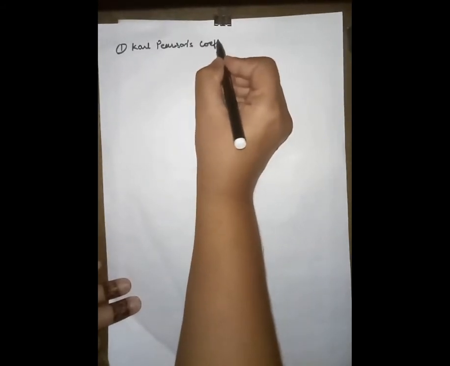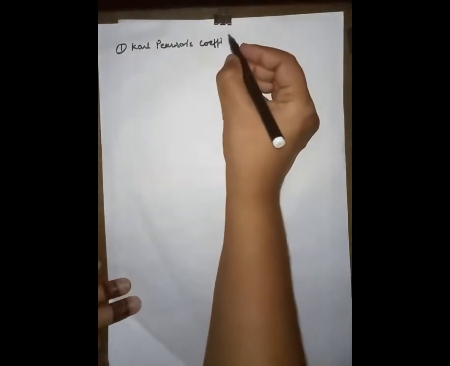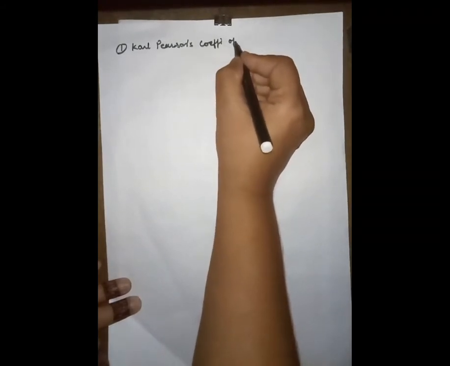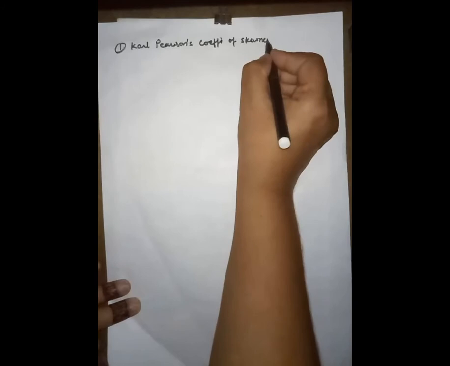I have taken Karl Pearson's coefficient of skewness.